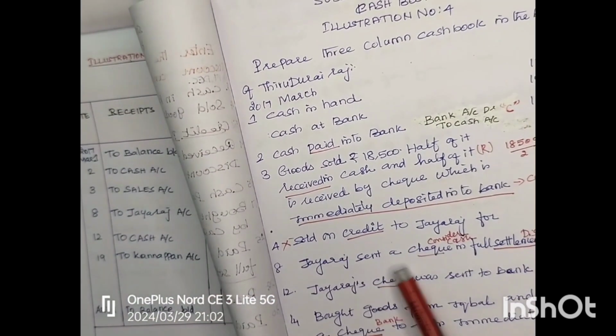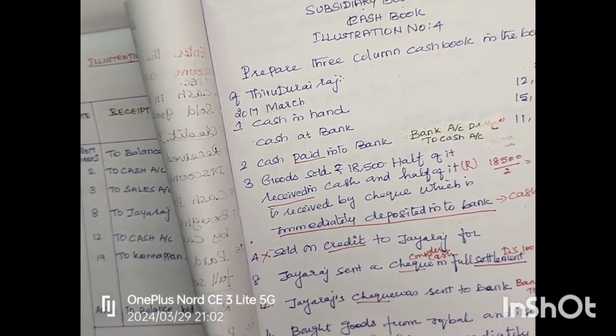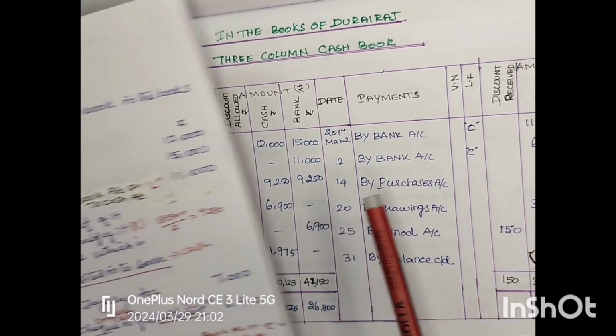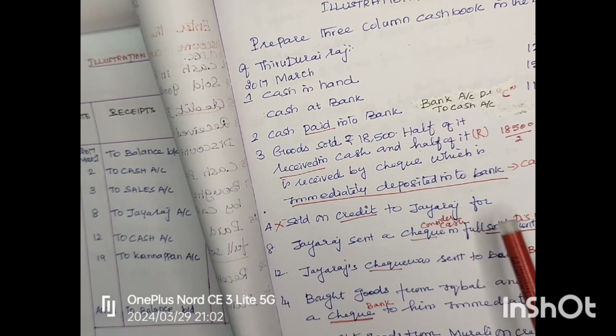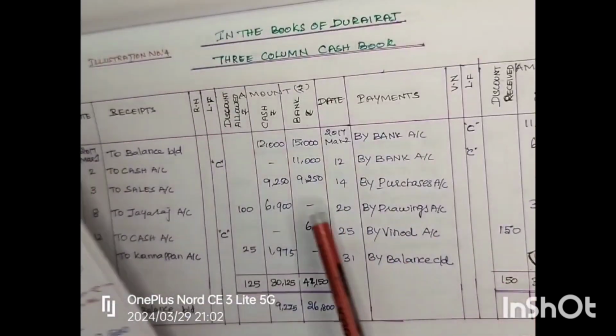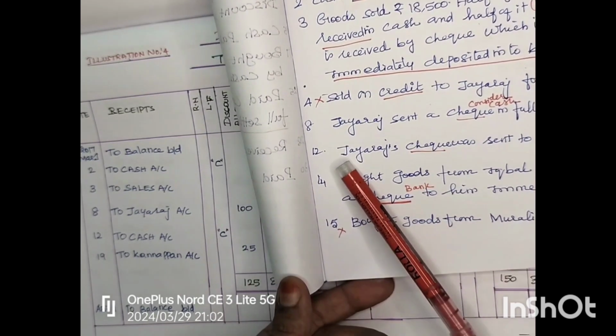Whenever you receive a check, you consider that check as cash. So you enter that 6,900 rupees in the cash column. And full settlement means Jayaraj allowed you some discount. How much? From 7,000 rupees you deduct 6,900, you get 100 rupees. So you allowed a discount of 100 rupees. You enter that 100 rupees in the discount allowed column. Okay, are you clear? Then let's see the next transaction.